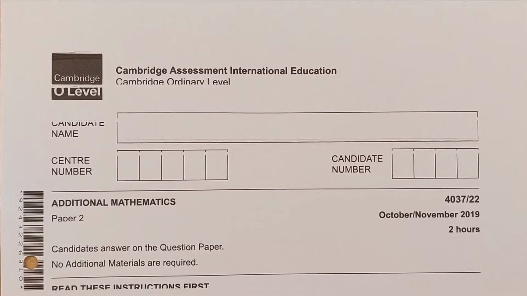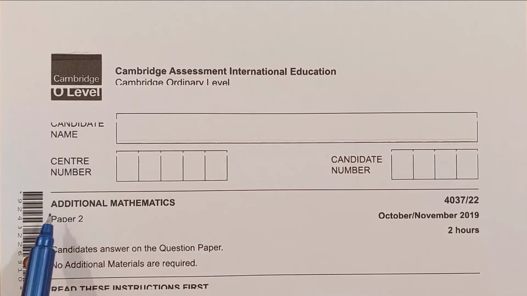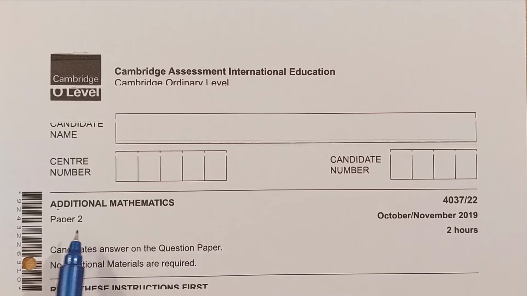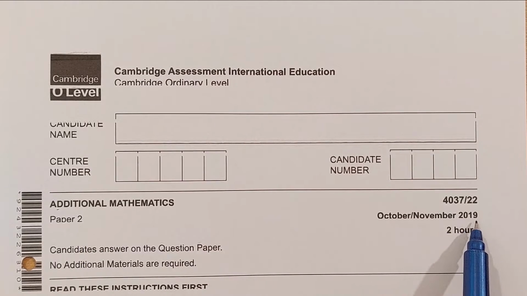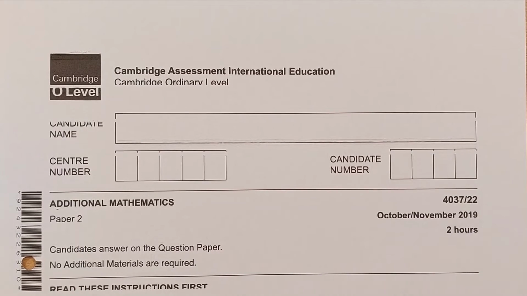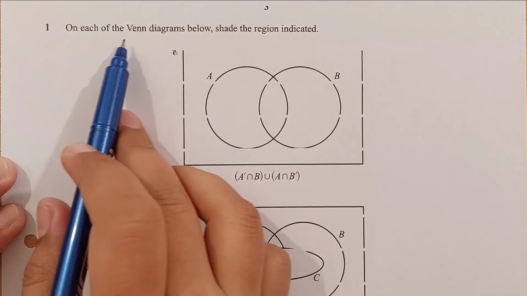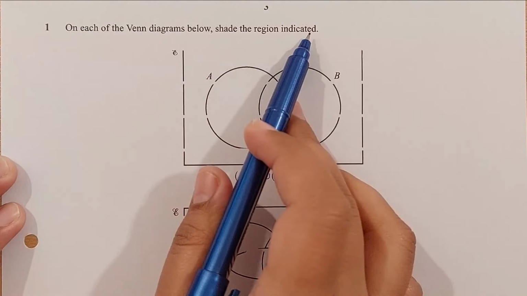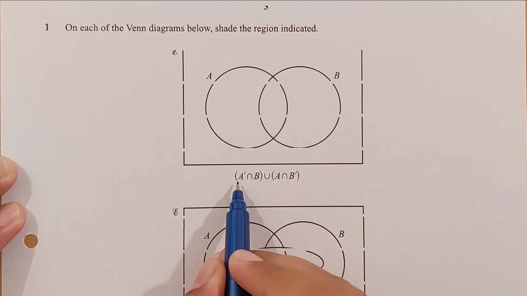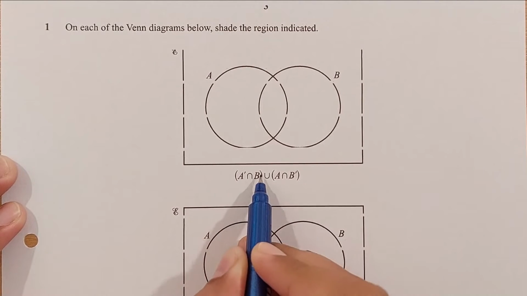Hi everyone, in this video I'm going to solve O-Levels Additional Mathematics Paper 2, session October-November 2019, Paper 2-2. So let's start with the first question. Question number 1: on each of the Venn diagrams below, shade the region indicated. So the first region is A complement intersection B.